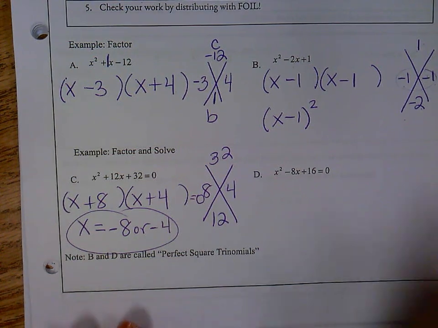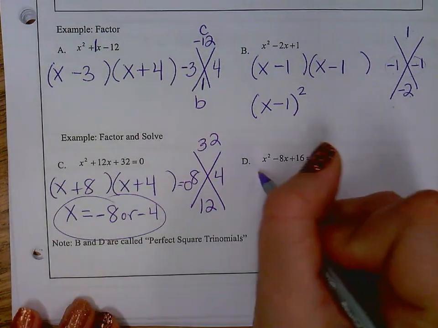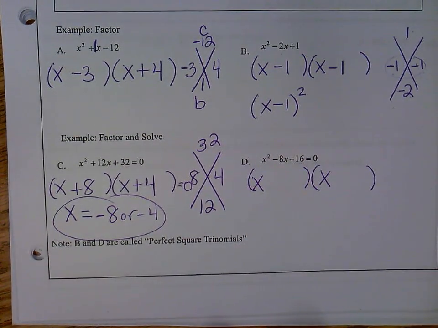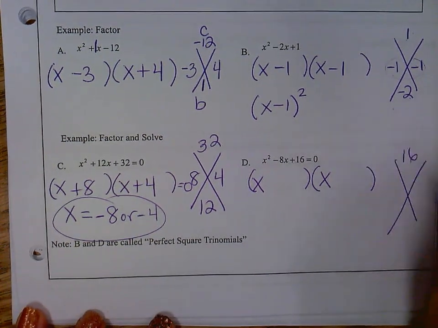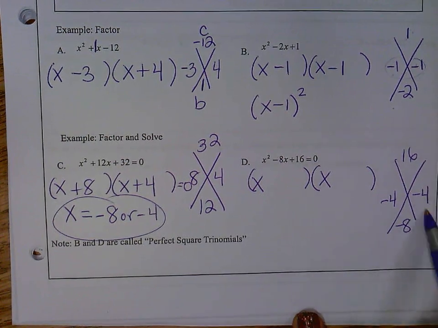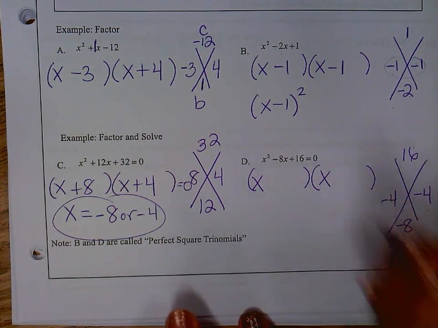Okay, last one on this page. So D, put your 2 parentheses, put your X in each, and set up your diamond. 16 on top and negative 8 on the bottom. So I'm looking for the factors of 16 that add up to negative 8. So 1 times 16, 2 times 8, 4 times 4. Which one would I want to use? Negative 4 times negative 4 to get positive 16, right? X minus 4, x minus 4.